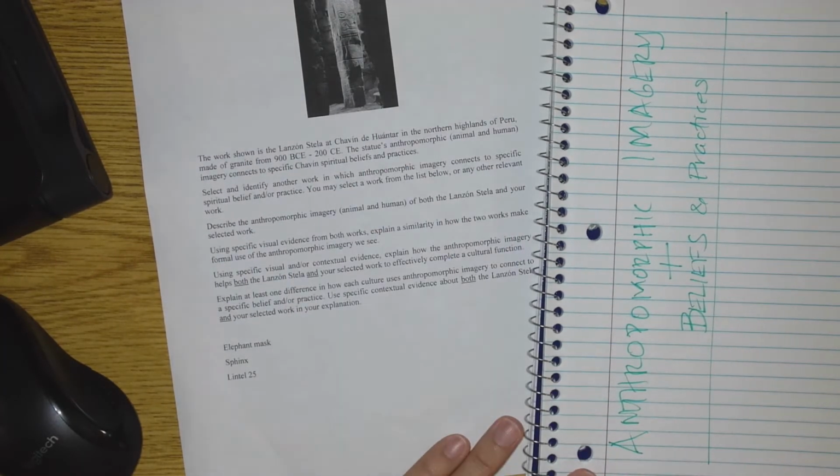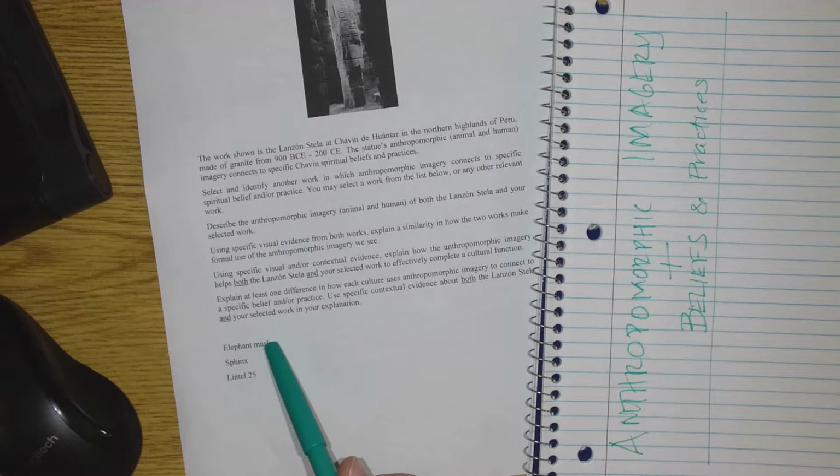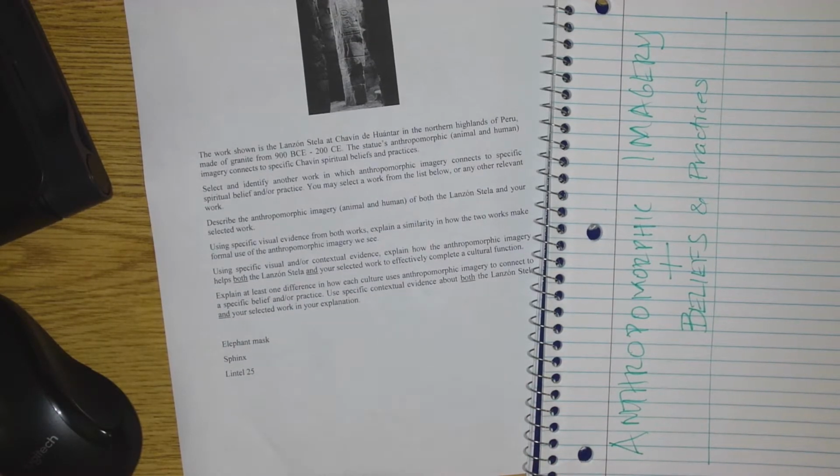Since you can't annotate on the page and really break this thing apart, you might want to start with a clear choice in mind. Either it could be the elephant mask, it could be the Sphinx, or Lintel 25. The elephant mask, the Aka elephant mask from the Bamileke culture, you guys remember there's a human face on the top part of the mask in between the ears, and it's combined with the trunk features that hang down the front of the performer's gown or tunic. So we're blending those two human and animal things together, and we probably at some point need to describe that and where it is.